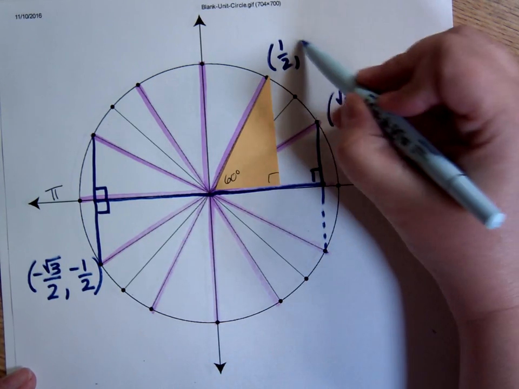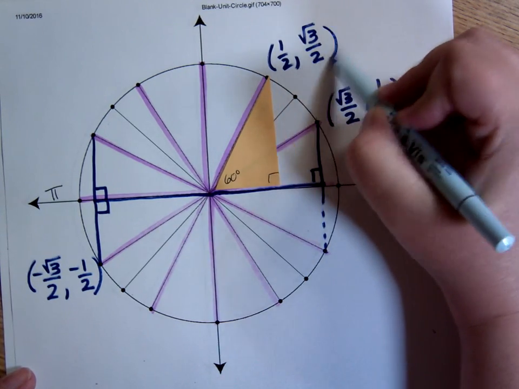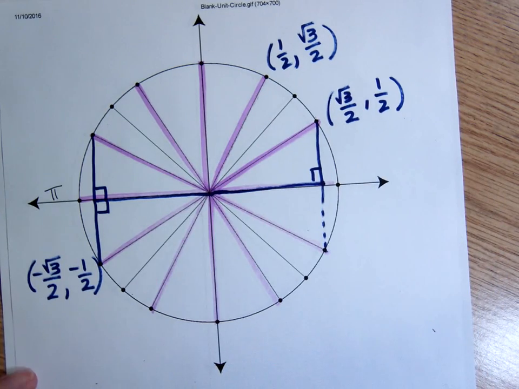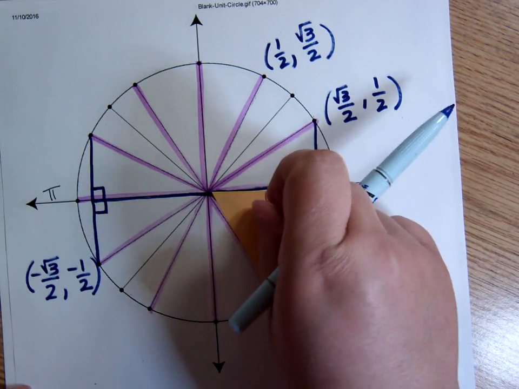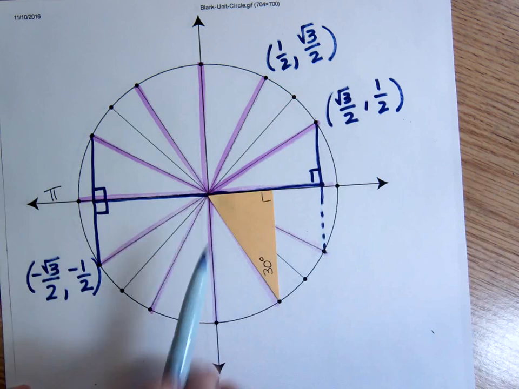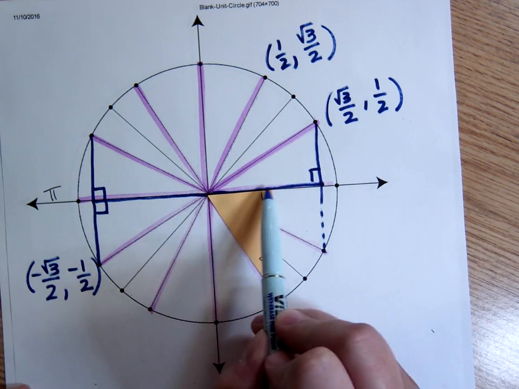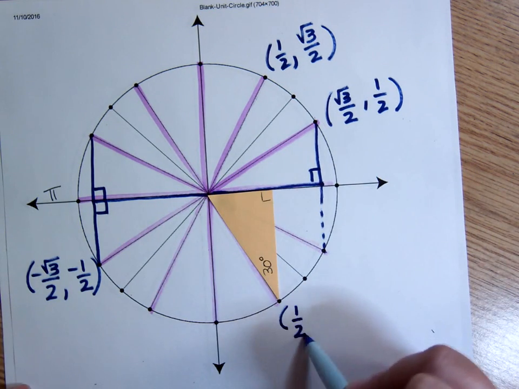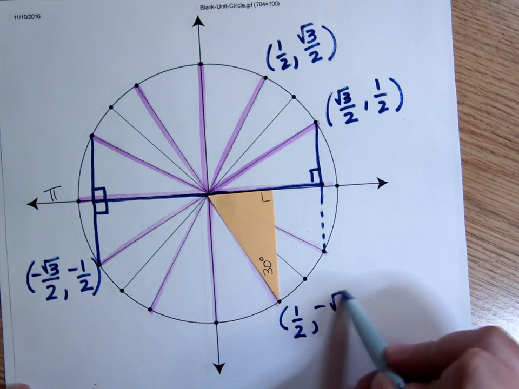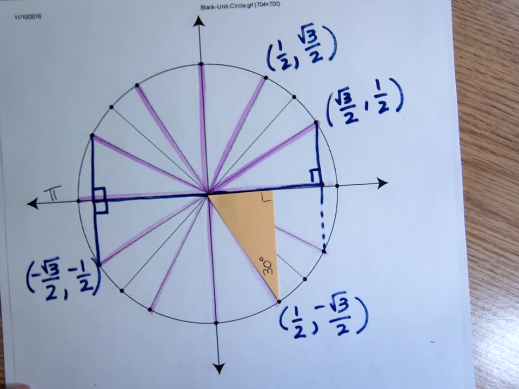Longer leg second, so that's square root of 3 over 2. And it works that way for anything that has that 60-degree reference angle. Like for instance this one right here, that's the 60. The shorter leg is 1/2, down, longer leg, so we get this.